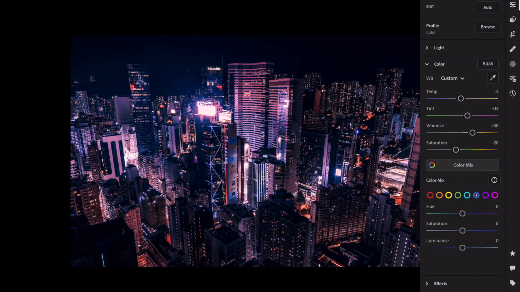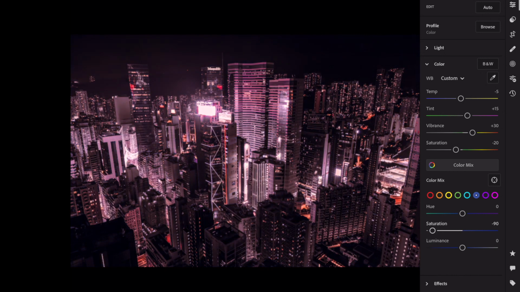Blue. Saturation, minus 100. Luminance, minus 30. Purple. Saturation, minus 70. Magenta. Saturation, minus 70.